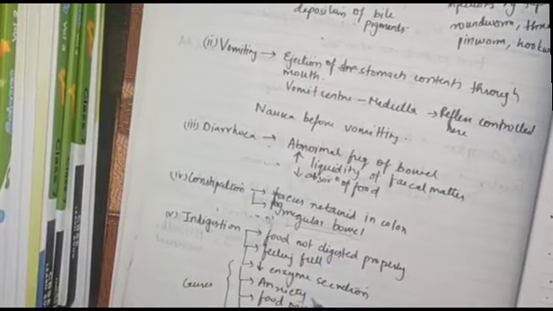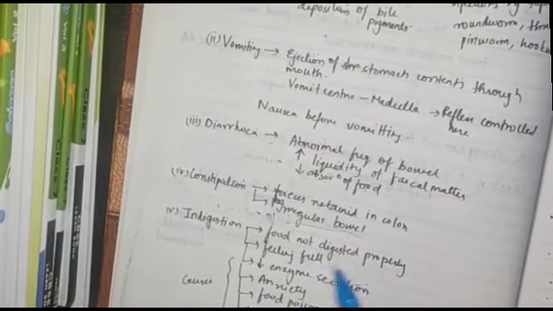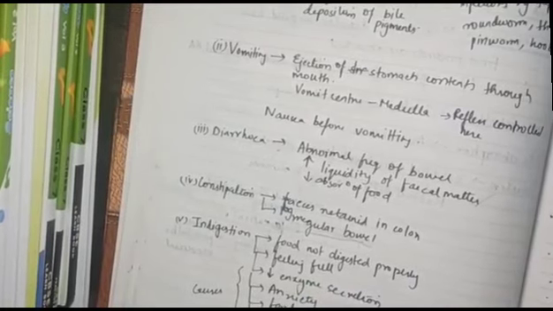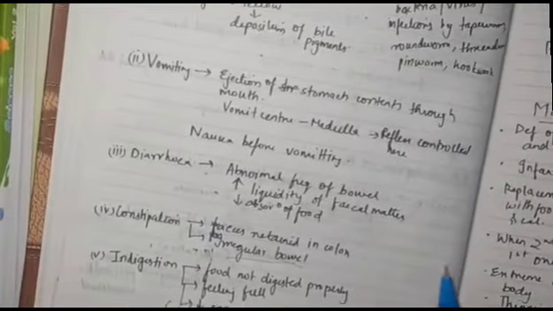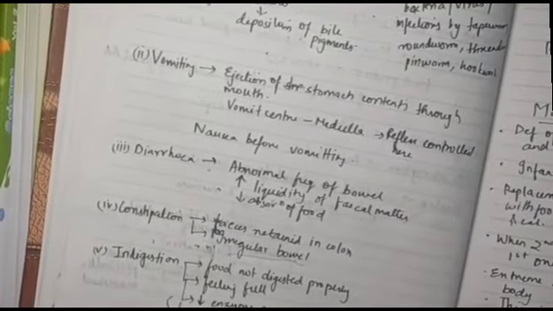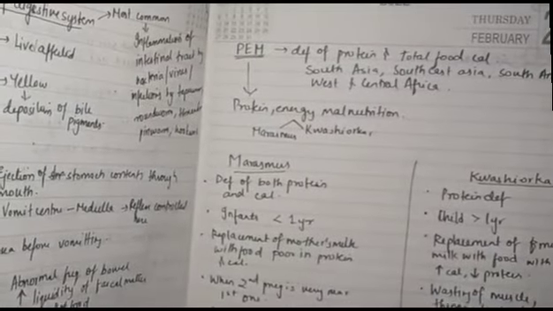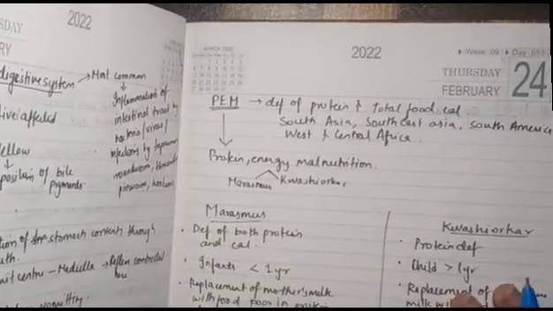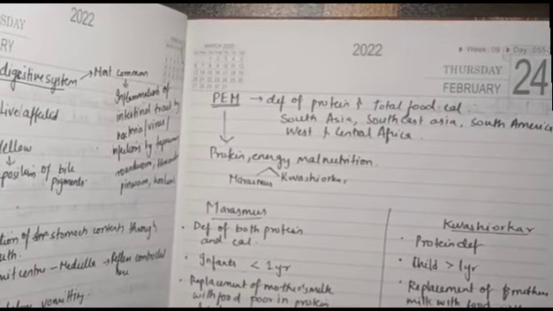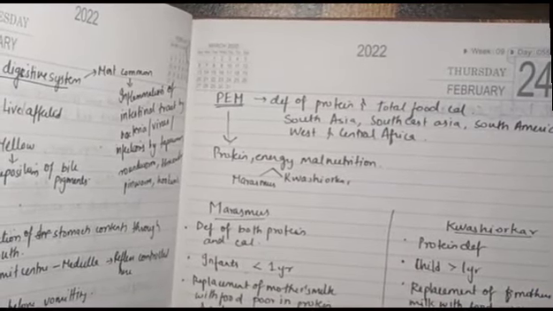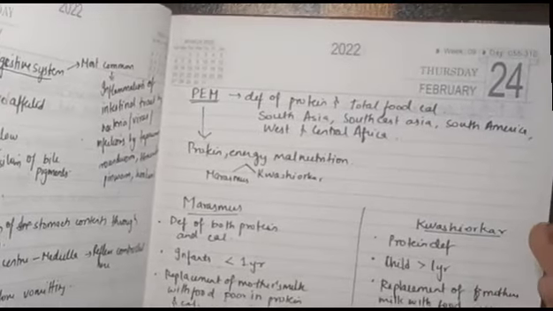Then we have indigestion. There are various causes. Food not digested properly, feeling full, less enzyme secretion, anxiety, food poison, overeating, spicy food. Not only whatever we eat affects it, even the anxiety and tension, stress that we all have, that also affects our body. Now the last part of this chapter, this is also very important. Many questions come based on this as well.